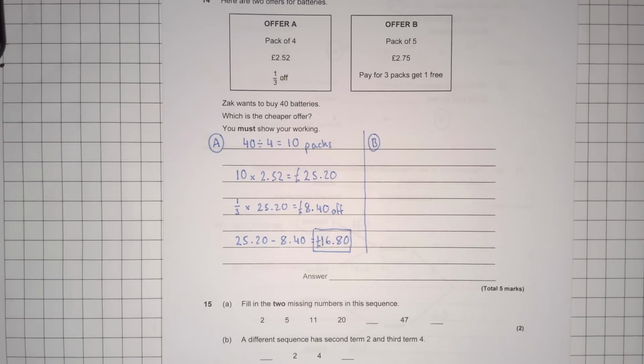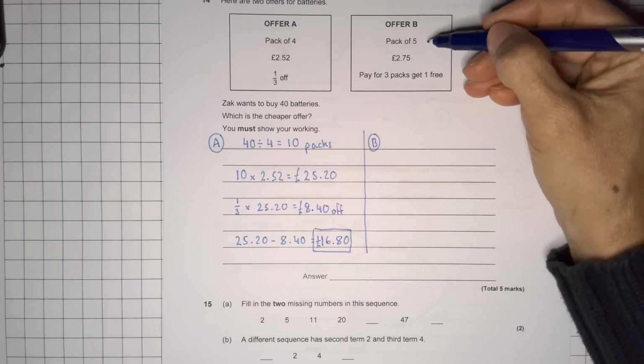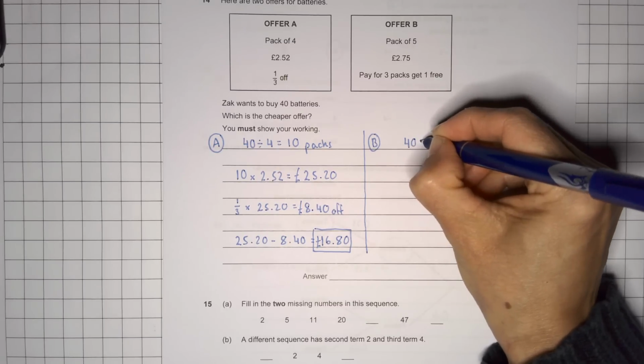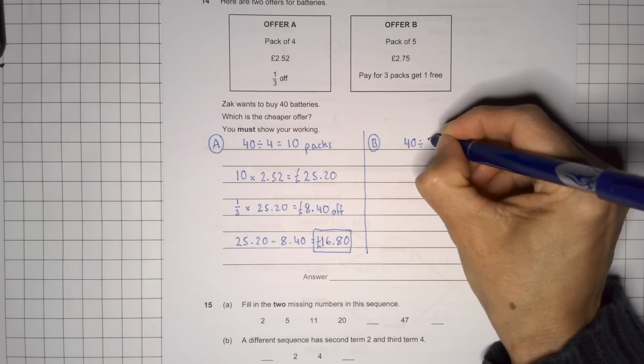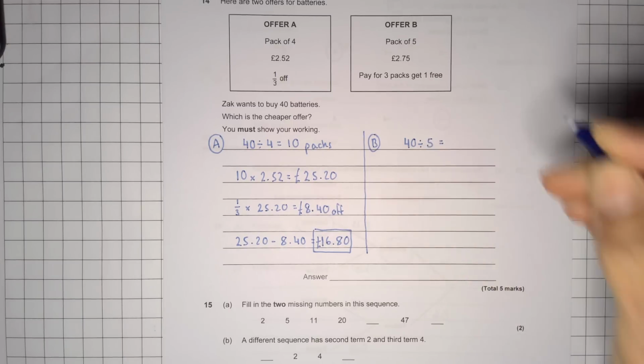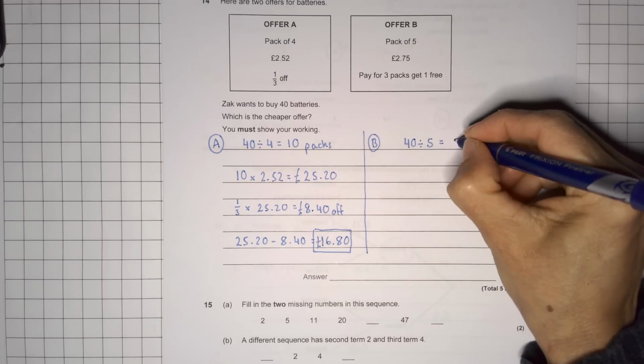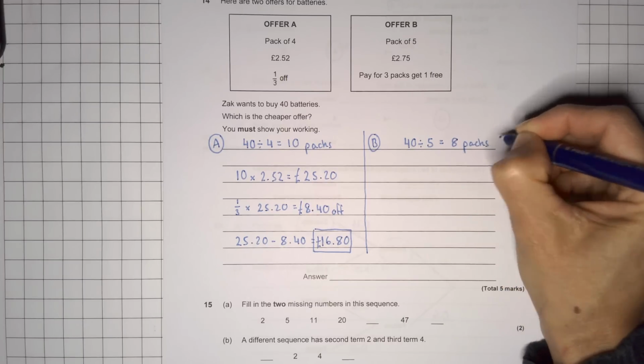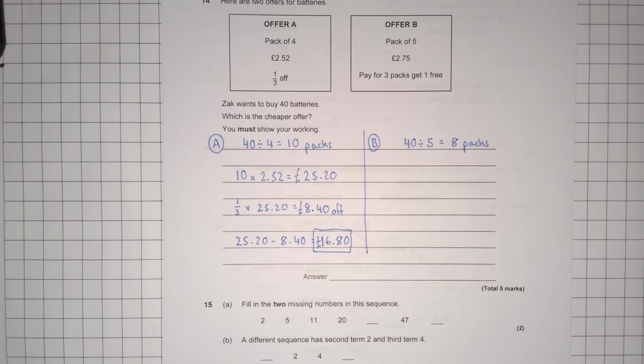And question B, we still have to find, just like we did before, how many packs do we need to buy. So we want 40 batteries, and each pack has 5 batteries. So 40 divided by 5, if you're not sure, put it in your calculator, it comes out to 8. So in this case, you obviously need to buy fewer packs because you get more batteries in each pack.